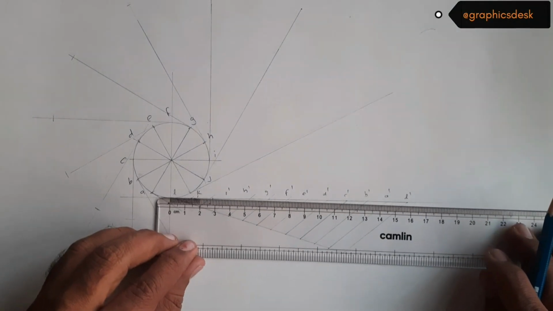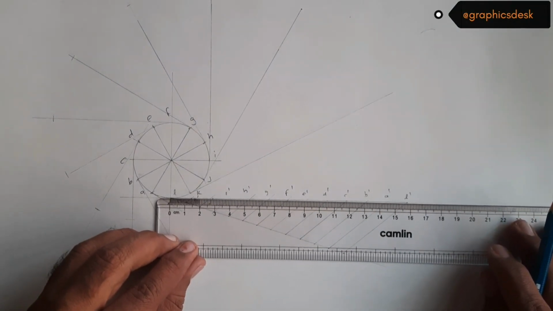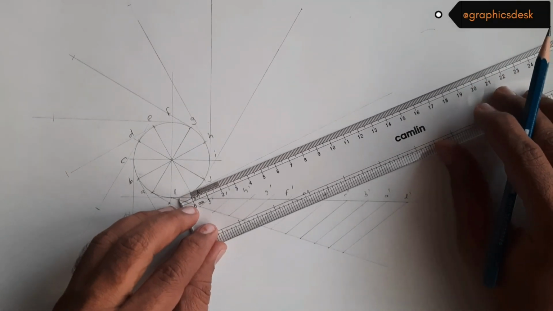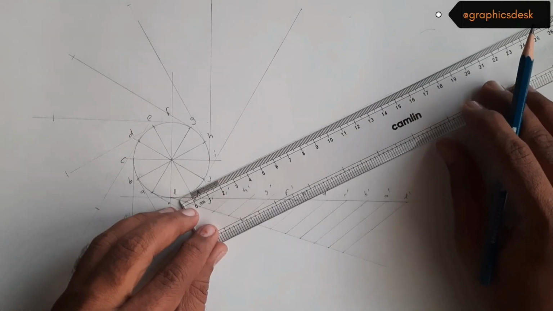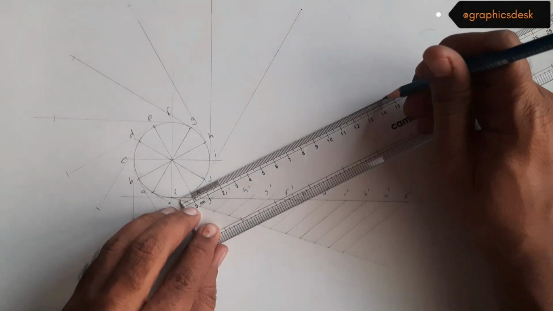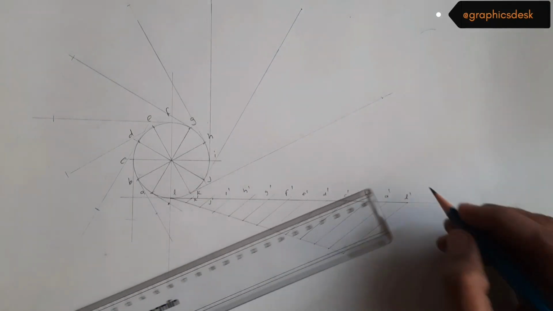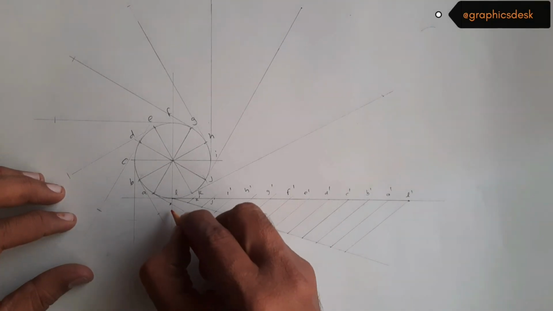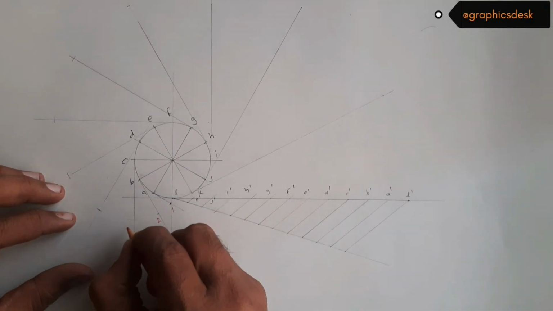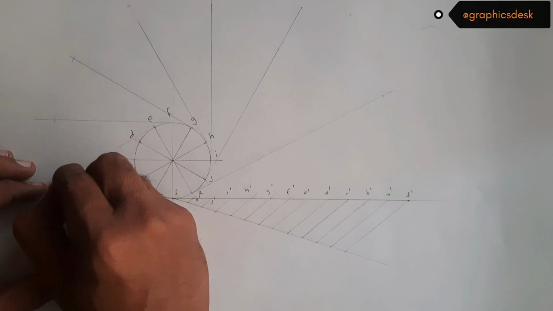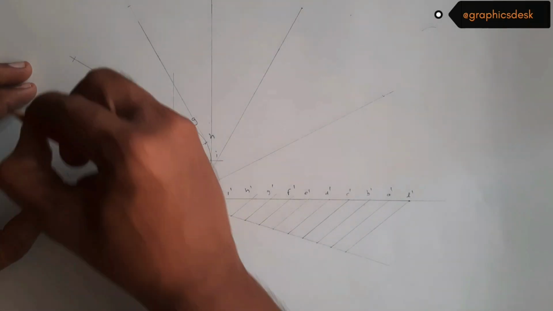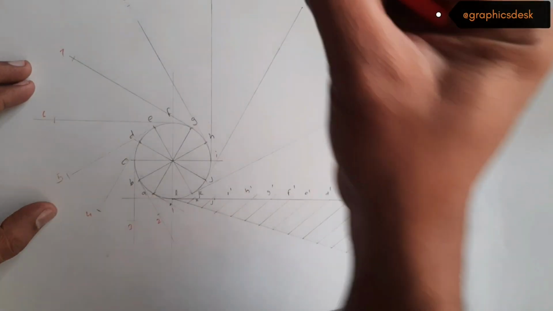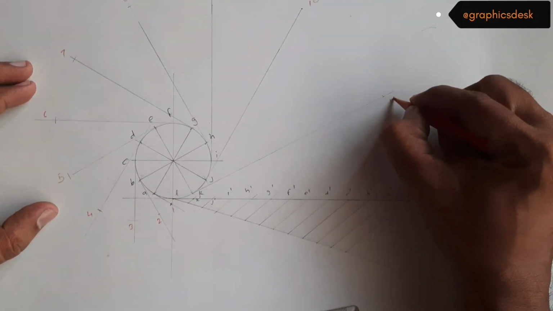Next is 14.4. And the last point is this one. So let me name these points: 1, 2, 3, 4, 5. I will have to extend that. 6, 7, 8, 9, 10, 11, and 12.